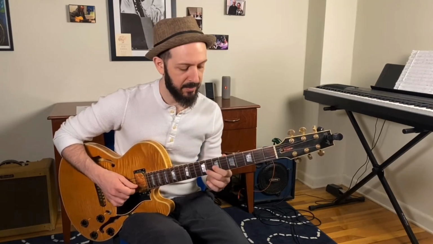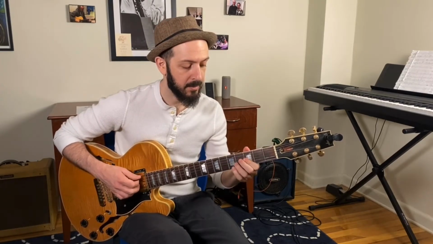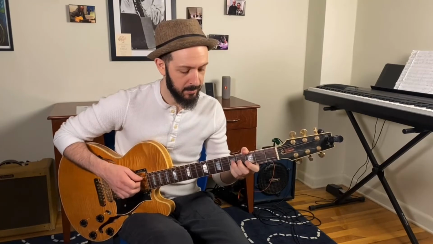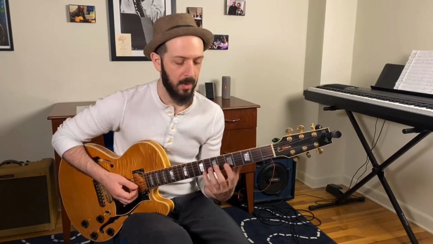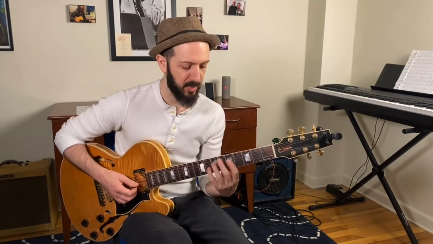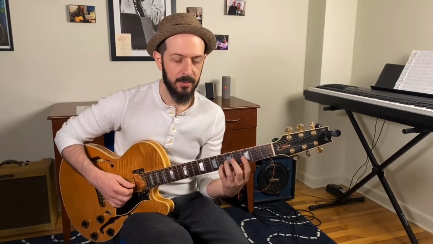7, 5, 5. Can you see how these are just all a sequence of each other because it's the same quadratonic a whole step apart. C major tension 2, B flat major tension 2.